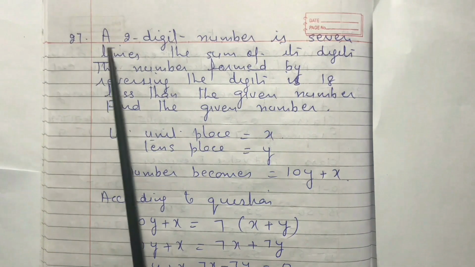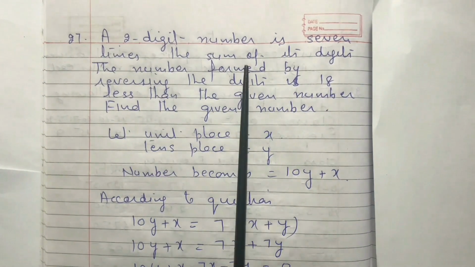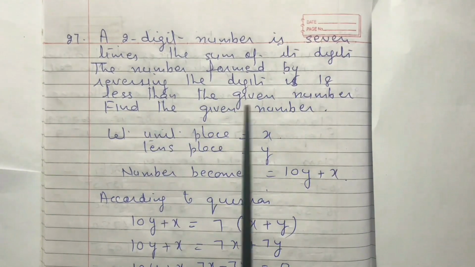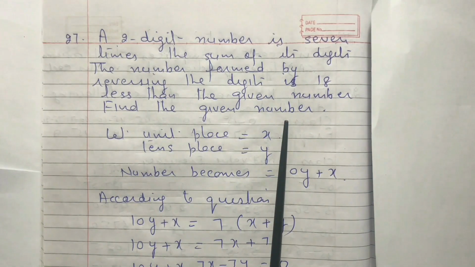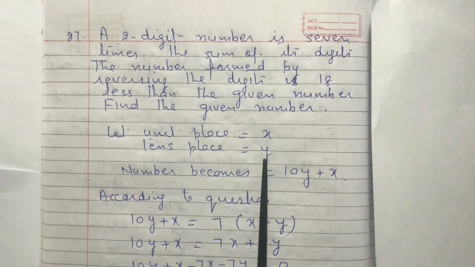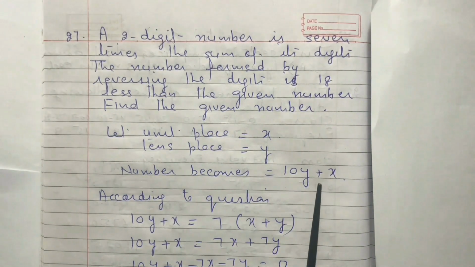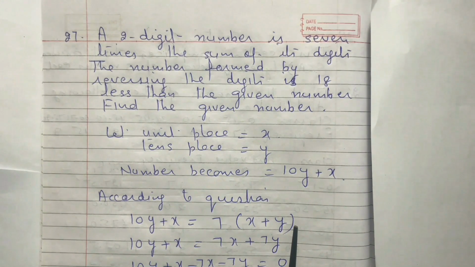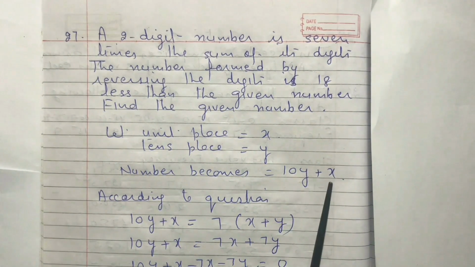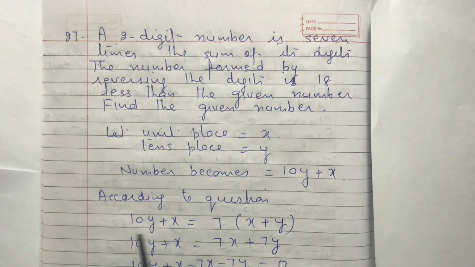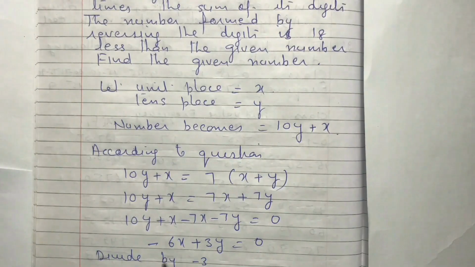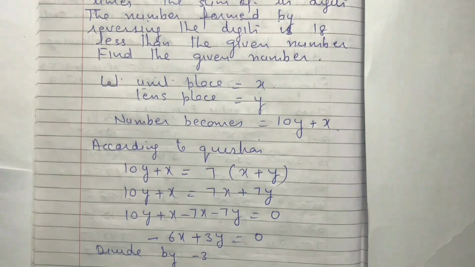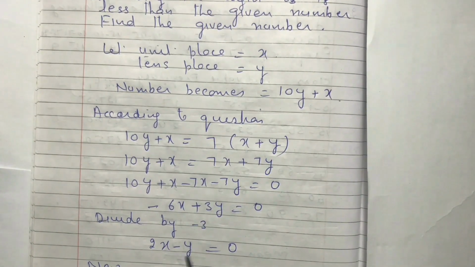Now 27th question. A 2-digit number is 7 times the sum of its digits. The number formed by reversing the digits is 18 less than the given number. Find the given number. Let in the given number the unit place be x and the tens place be y. So the number becomes 10y plus x. Now according to the question, the 2-digit number is 7 times the sum of its digits. It means this number is equal to 7 times the sum of these 2 digits. So this is the equation. When you solve this, you will get minus 6y plus 3y is equal to 0. Divide by minus 3, you will get 2x minus y is equal to 0.